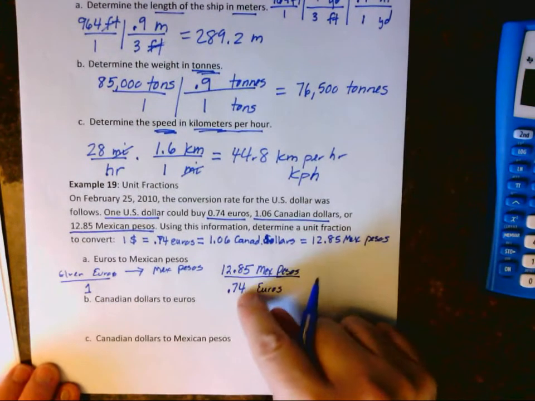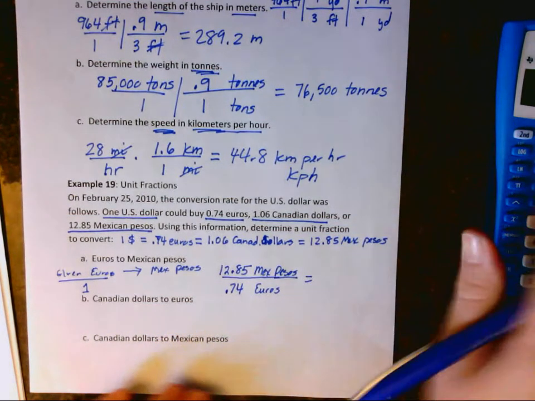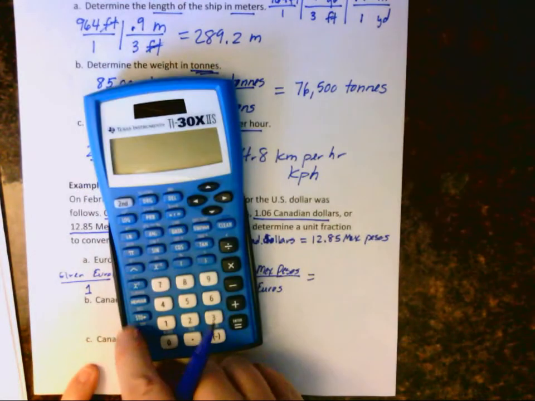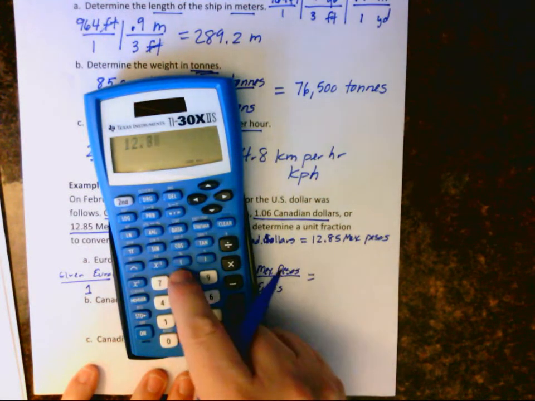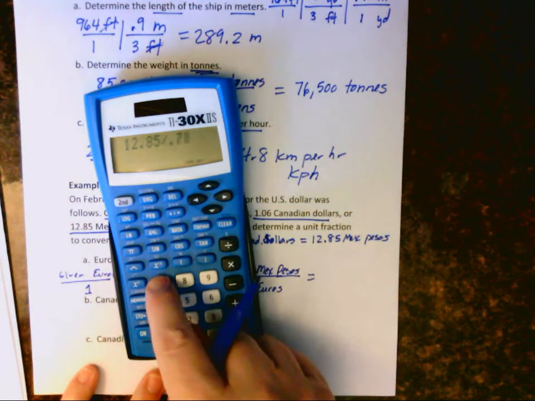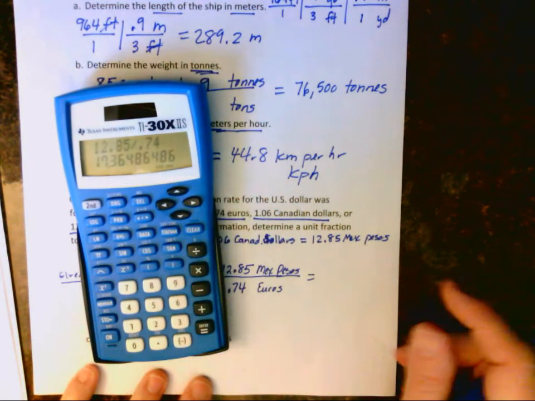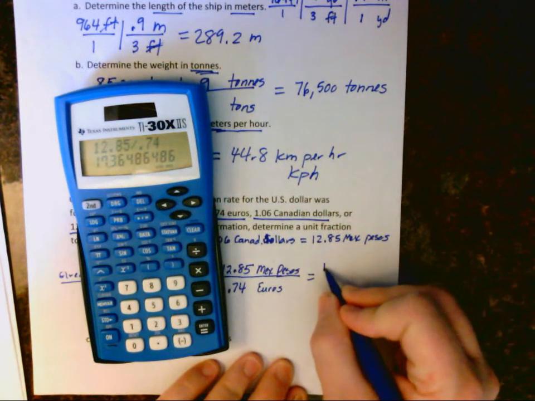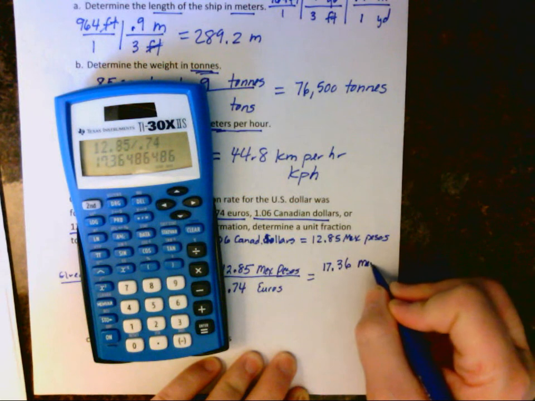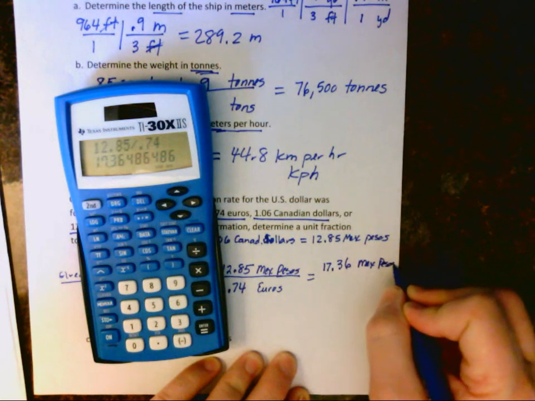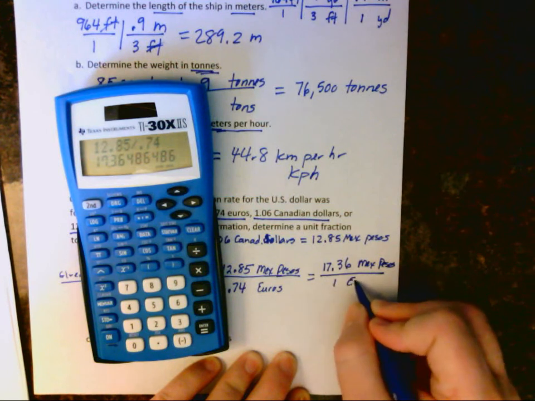Now, they're not going to give you these fractions. Always one of them is simplified. So let's go ahead and take our calculator and take 12.85, divide it by 0.74. And so we get, we'll do to the 100th again, 17.36 Mexican pesos per 1 euro, okay?